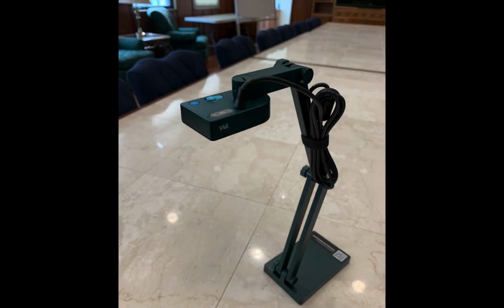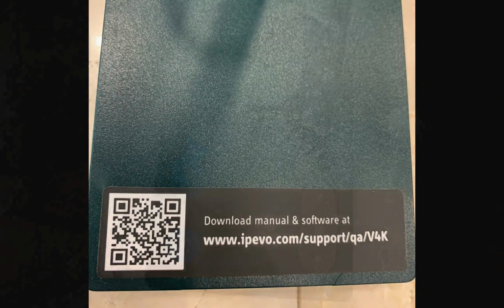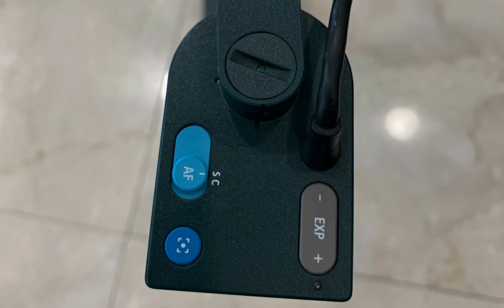The document camera is a USB-based camera, which means you'll be able to plug it into any computer device and it'll instantly pick up the driver so you can immediately start using it. You can download the manual or software directly from this site. It's listed on the base of the camera. And you can see the controls for the camera on the top lens.